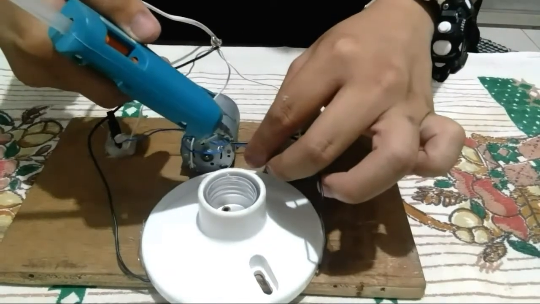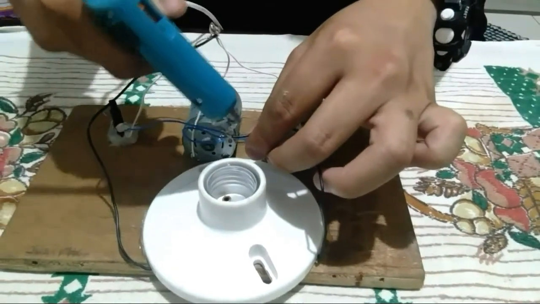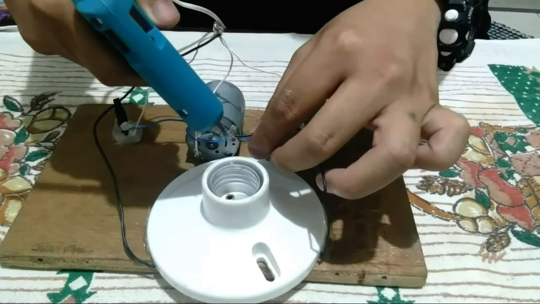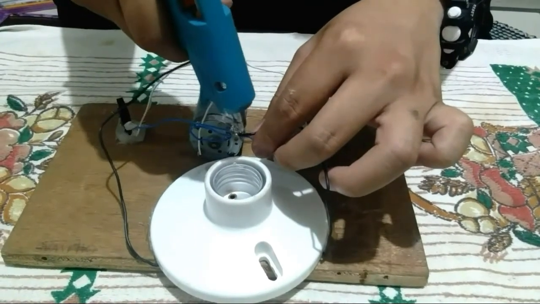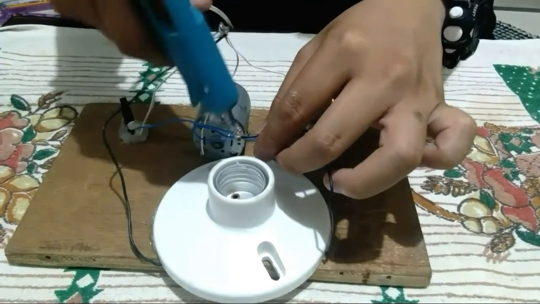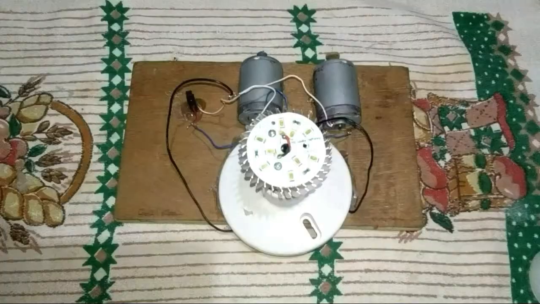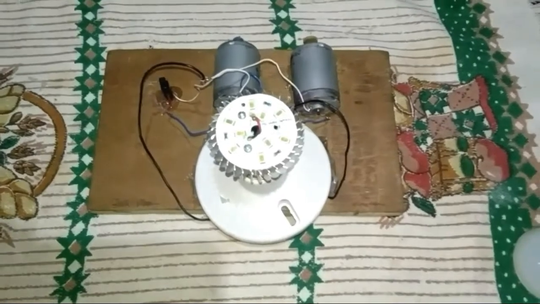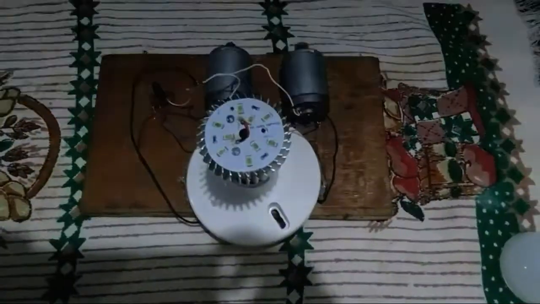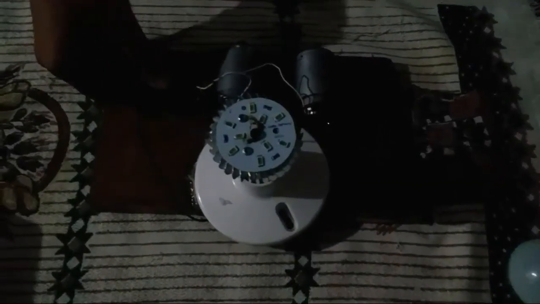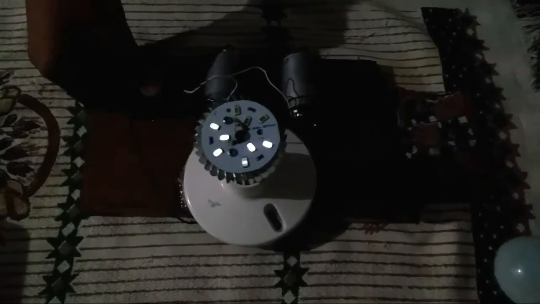This project works because of the piezoelectric igniter. When you press it, it creates a mechanical shock that is converted into electricity. Because of this, the current will flow and go through the motor, producing a temporary magnetic field. And when the current flows through it, the bulb will light up.